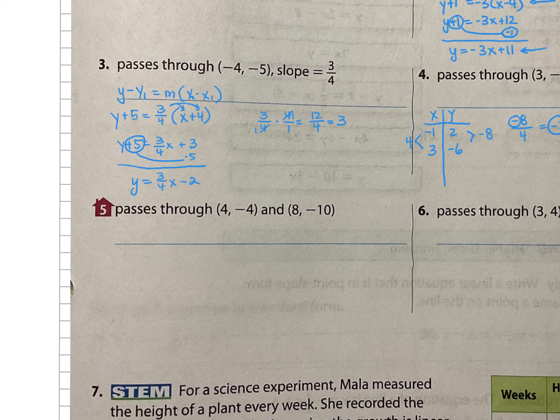All right, number 5. Same thing. We've got 2 points, but I need a slope, so let's figure out a slope. I need 1 point and 1 slope in order to use this formula. So let's go ahead and figure this out. We've got 4, negative 4, and we've got 8, negative 10. This one went down 6. This one went up 4. So we have negative 6/4, which I'm going to take a 2 out, negative 3/2. Okay. We have negative 3/2. I'll use this point right here.